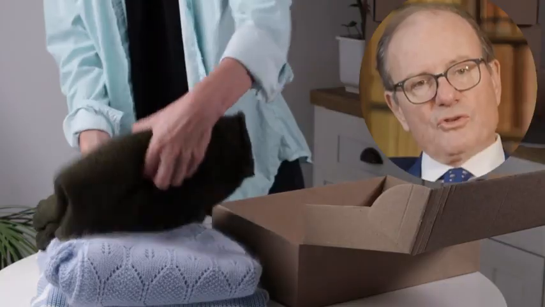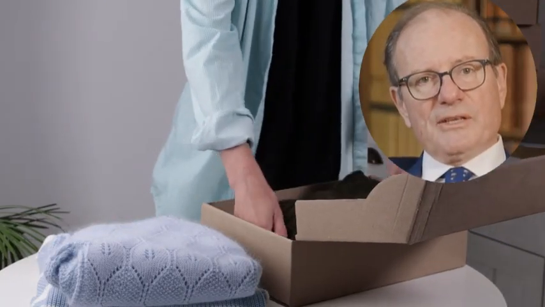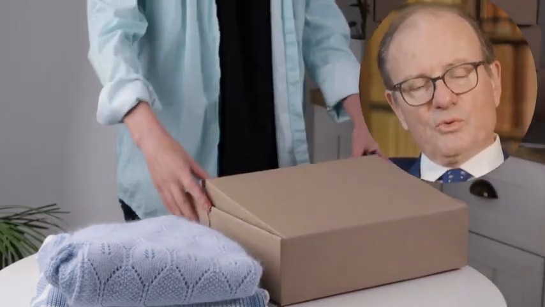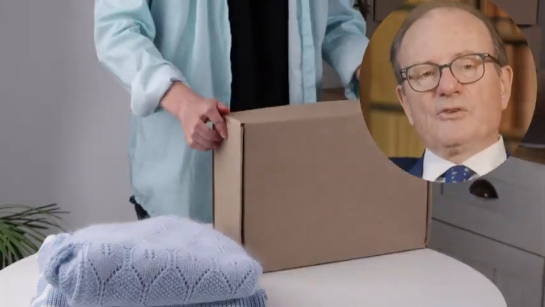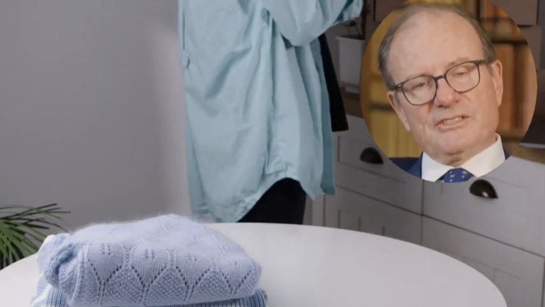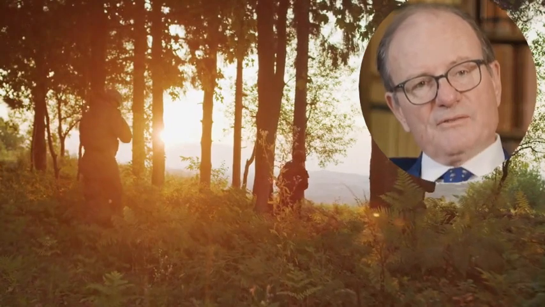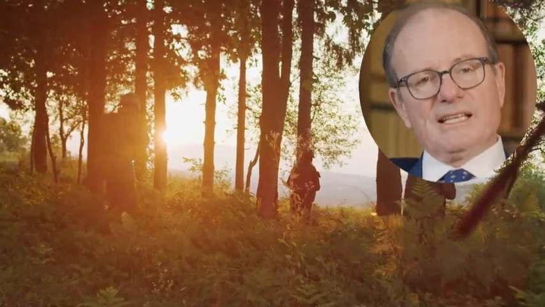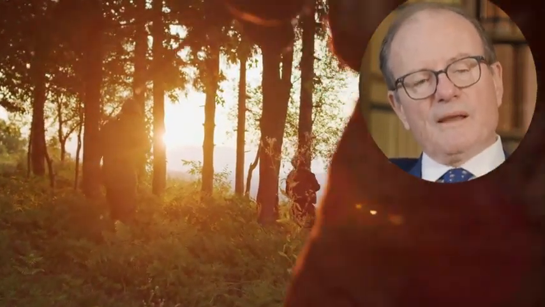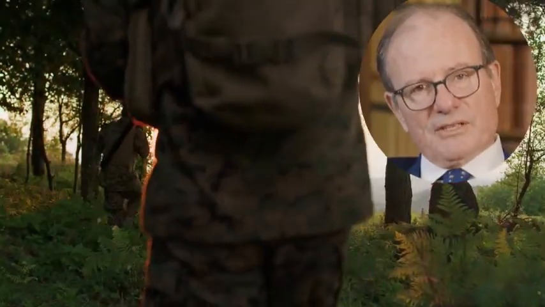Many countries introduced rationing systems so that limited resources such as food, fuel, and clothing could be fairly distributed among the population. This system helped ensure that soldiers at the front received the supplies they needed, while civilians at home were still able to survive despite shortages.